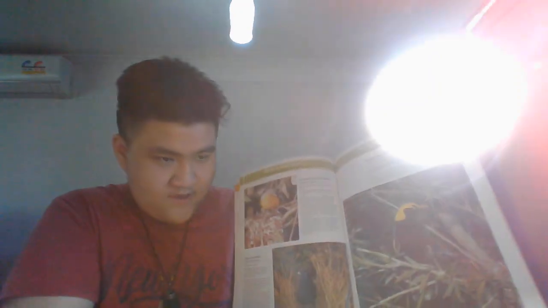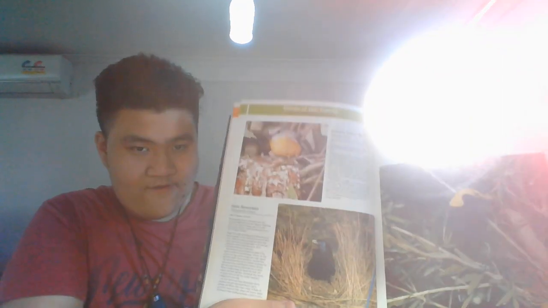The satin bowerbird. The bowerbird is known as a satin bird because of the purple eye, because of the purple eyelid. You didn't see it with this light, but you actually see it right in the center of the eye.